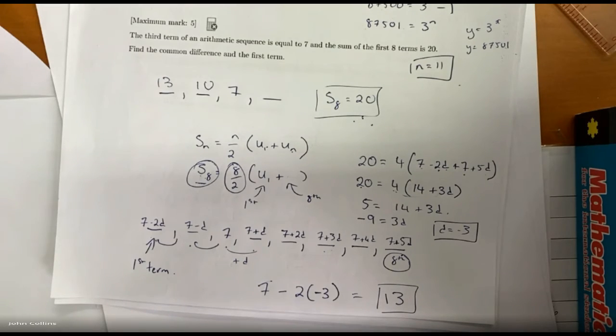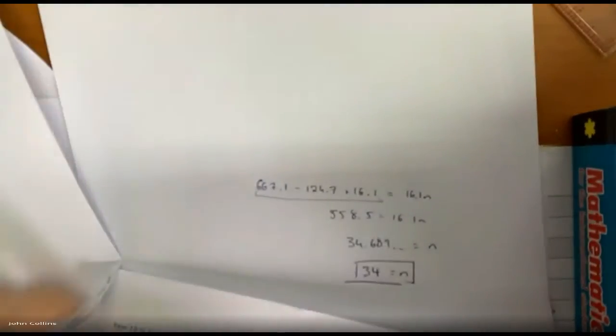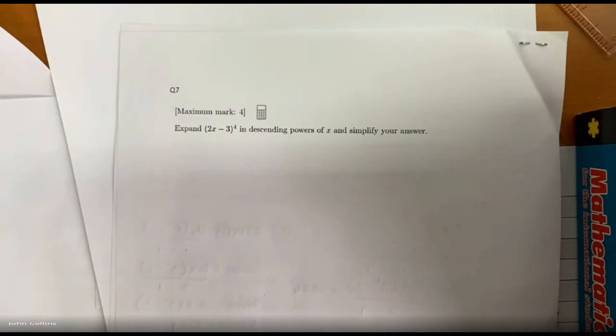Okay, now we are on to our binomial theorem questions. The final 2 questions in the exam. Expand this in descending powers of x, and then just simplify your answer. So this should be a straightforward binomial theorem question. You can use a calculator if you wish. I am not going to use a calculator for this.